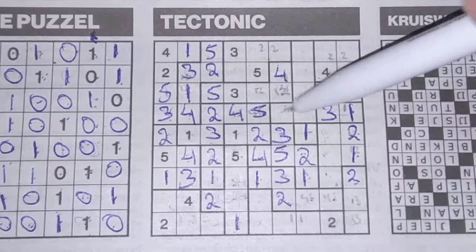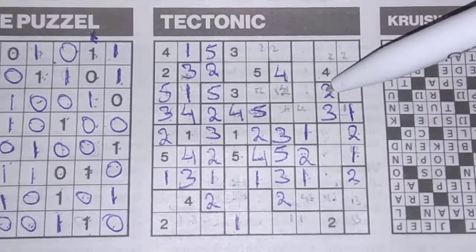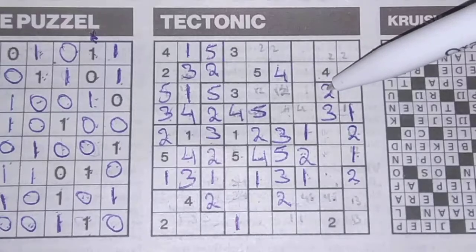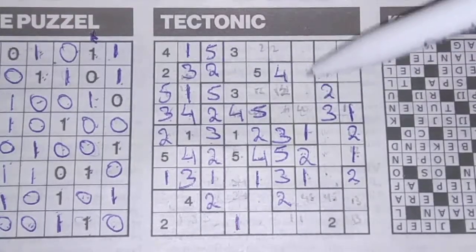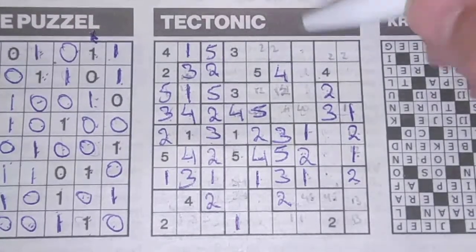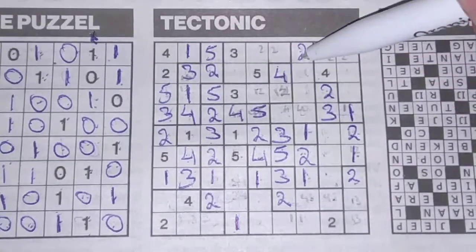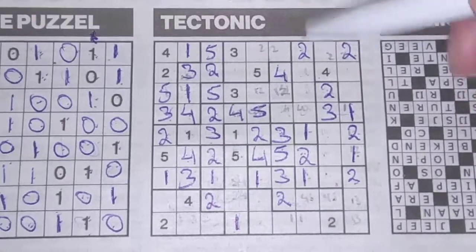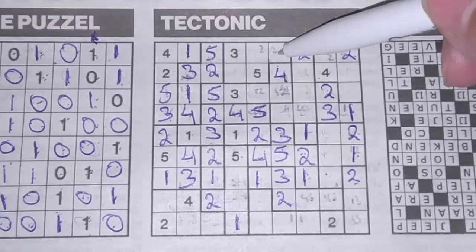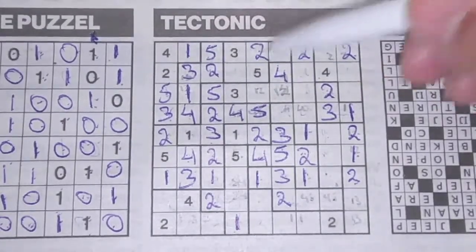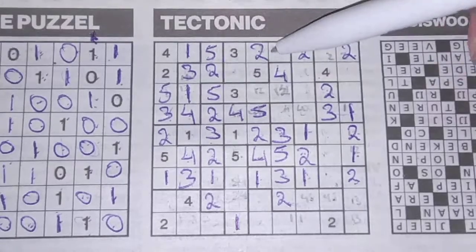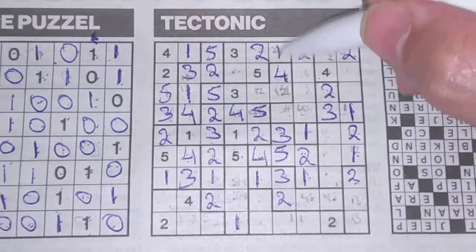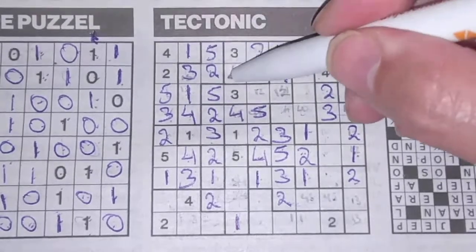In this area we have a 2 here. So this box cannot be a 2. We have a 2 there, so these 3 boxes cannot be a 2, so the 2 should be here. We have a 2 there, so this cannot be a 2. This should be a 2. We have a 2 here, so this cannot be a 2. This should be the 2. The 1 and the 4 are left. We have a 4 here, so this should be the 1. This should be the 4.